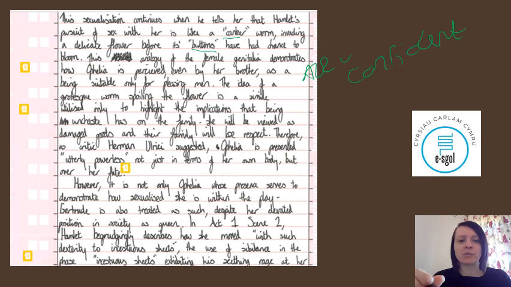The idea of a grotesque worm spoiling the flowers is similarly utilised only to highlight the implications that being unchaste has on the family. So here you've got the sense of, again, the AO2 really perceptive, really focused analysis.